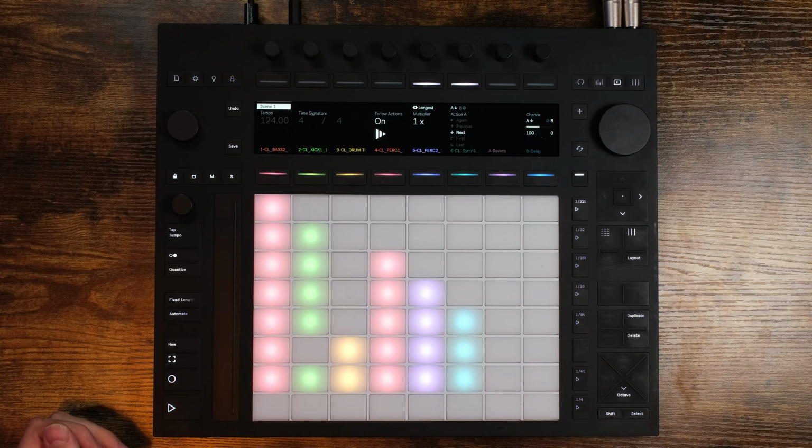I found a way where we can set up a similar sort of thing very simply and very easily on the Push 3 Standalone. No need to transfer any projects across. And we're going to utilize the new follow-on action thing. Let's jump in and see how all this works.